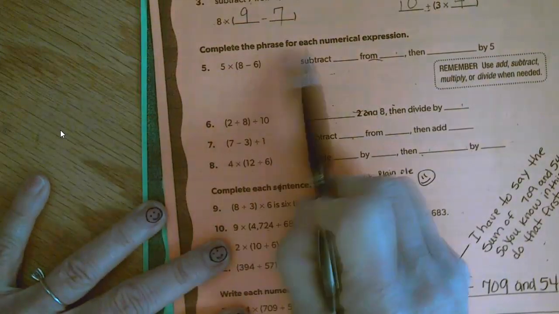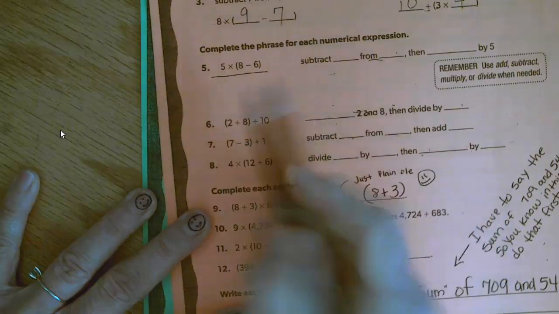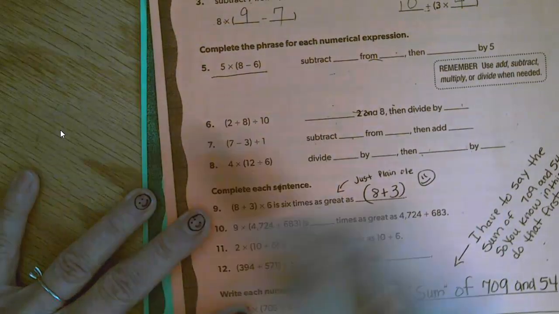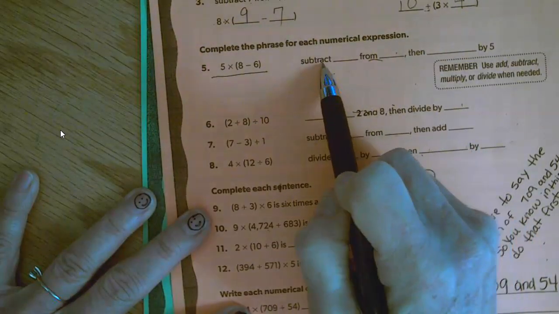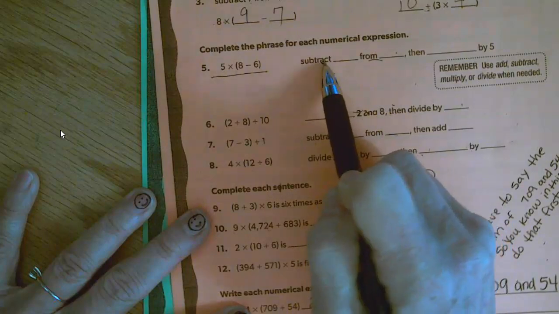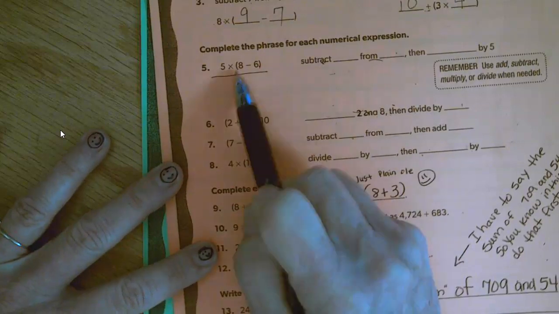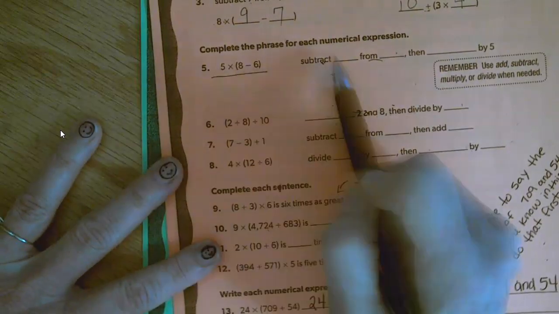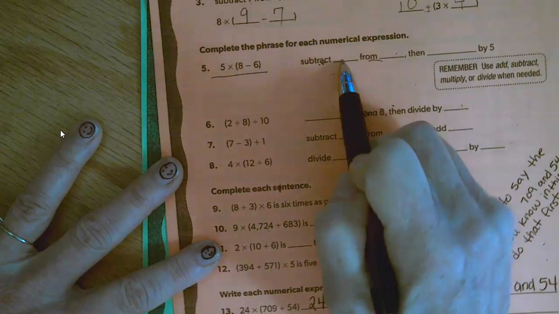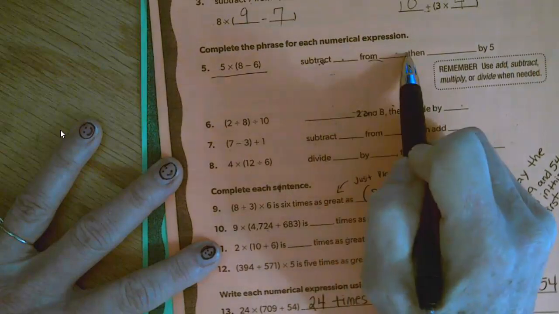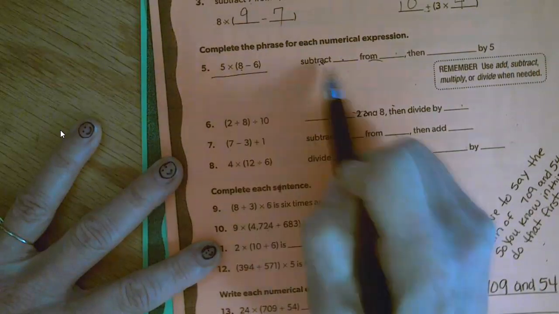Complete the phrase for each numerical expression. So I'm given the numerical expression, which is the numbers and symbols, but I have to put it in a phrase. I'm going to use words or put it in context over here. So I'm looking at this problem and I see that I have the 8 minus 6 happens first. So subtract. Do I just put an 8 right here from 6? No, it doesn't say 8 minus 6.